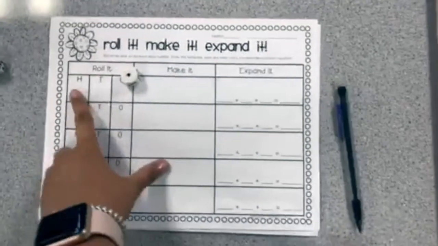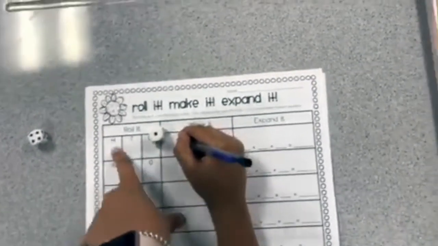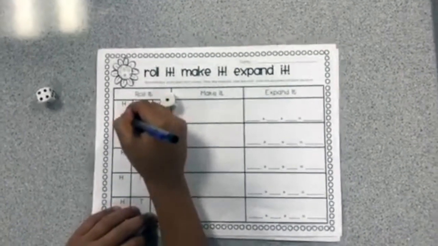Perfect. So you have a 4 and a 1, and then you can roll one more time for the third number. And you're going to write them right here under the roll it. A 4 and then a 1 in the next one.